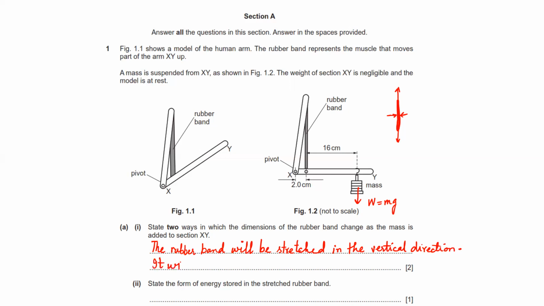It will also get thinner, or you can say the cross-sectional area will decrease.